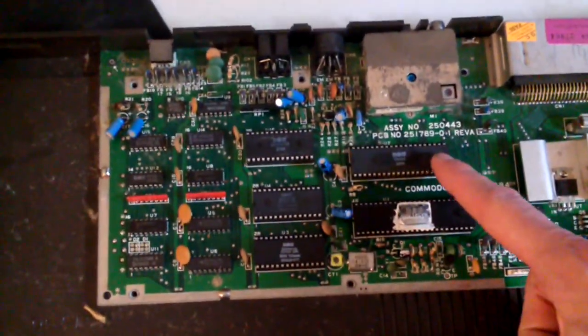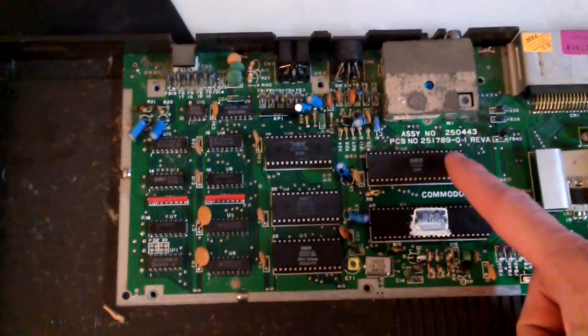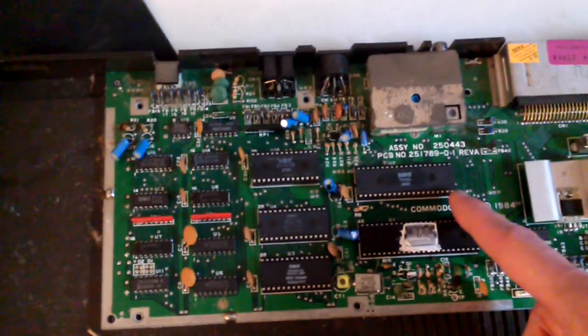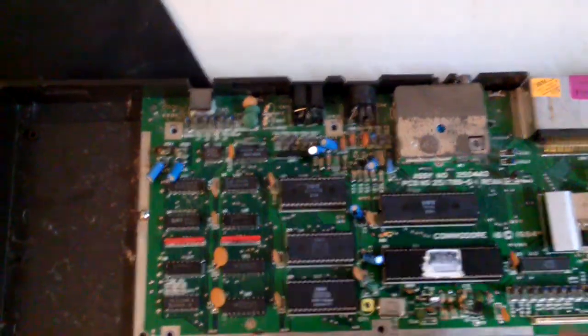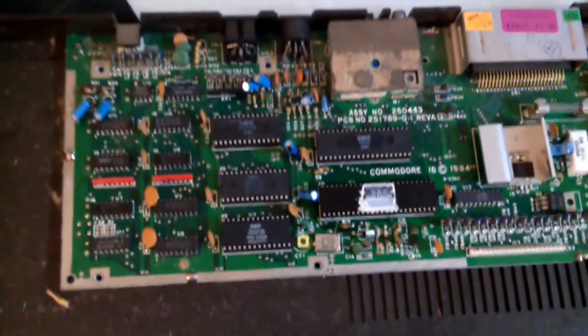This is the 6502 compatible CPU. It's not called the 6502. It's called something else. I'm not sure what. You guys leave a comment if you know.